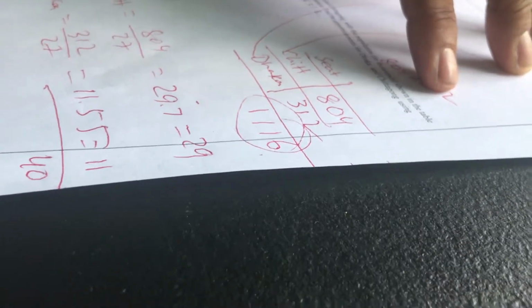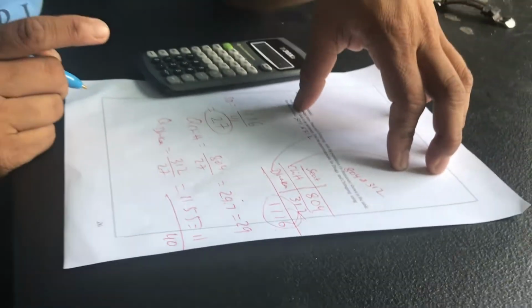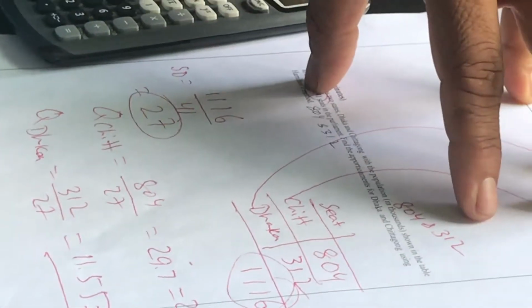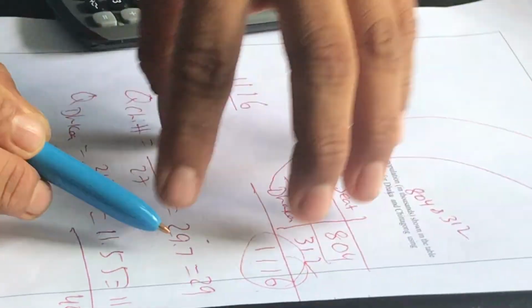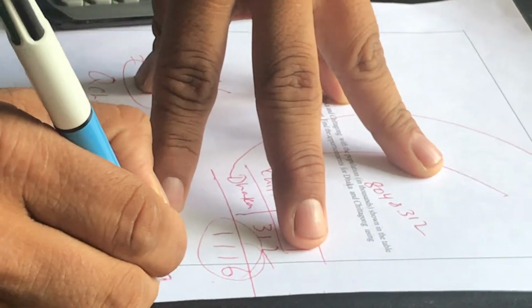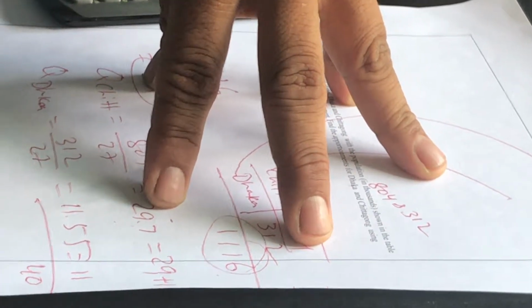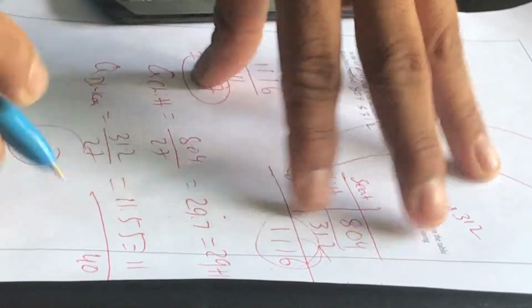Okay, so we are using the Hamilton method. Hamilton asks us to give Chittagong the extra seat because Chittagong has the bigger decimal. So Chittagong gets the extra seat. So 30 plus 11 is 41. So now it is 41. Do we have any more problems? Yeah, we have one more problem.